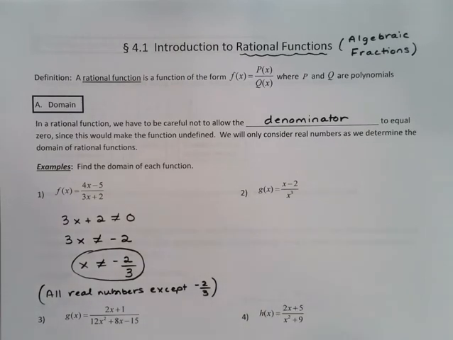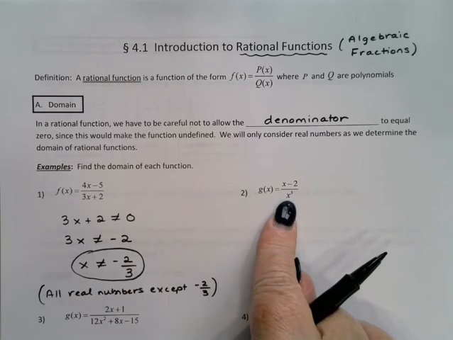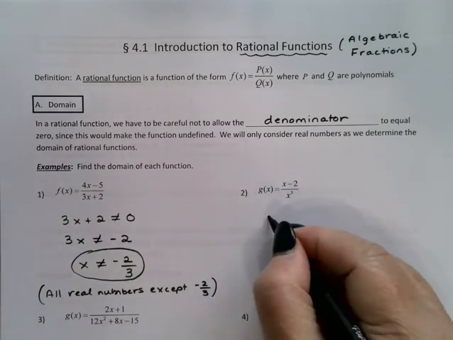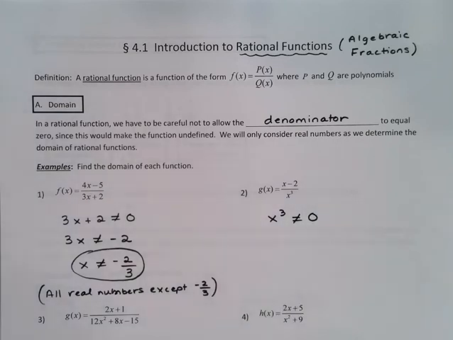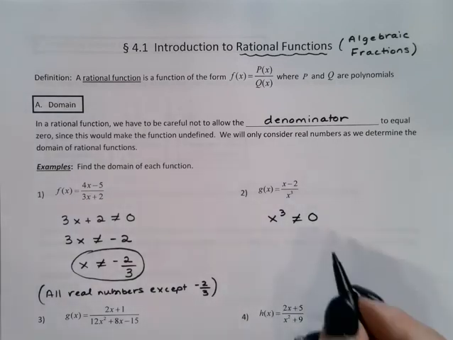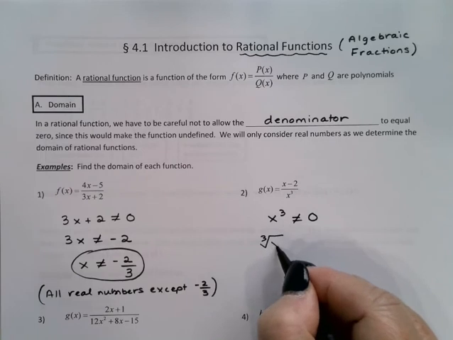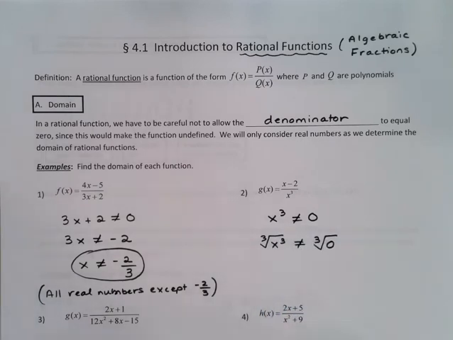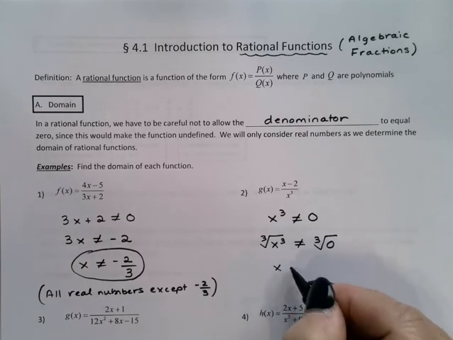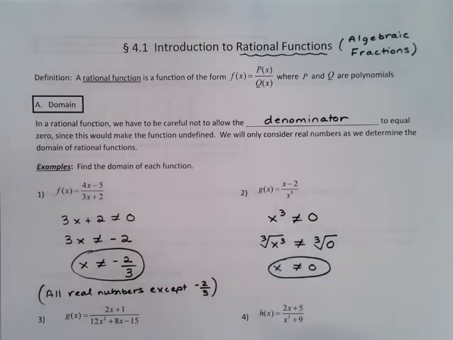All right, let's look at number 2. Once again, if we want the domain, it's the denominator we need to concentrate on. So x cubed cannot equal 0. If I take the cube root of both sides here, that just says x is not equal to 0. So the domain is all real numbers except for 0. All right, what about 3?